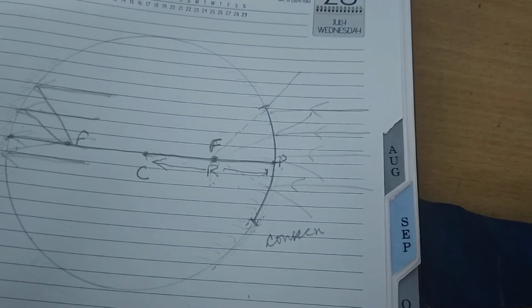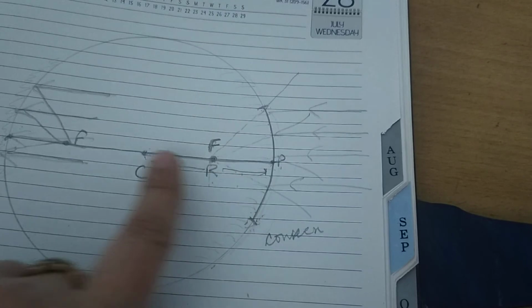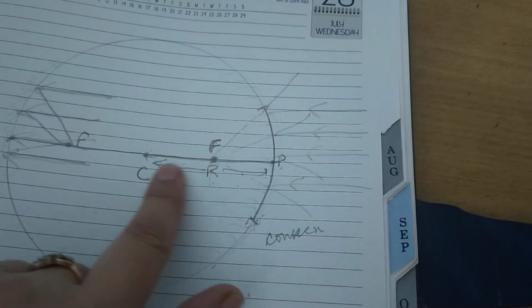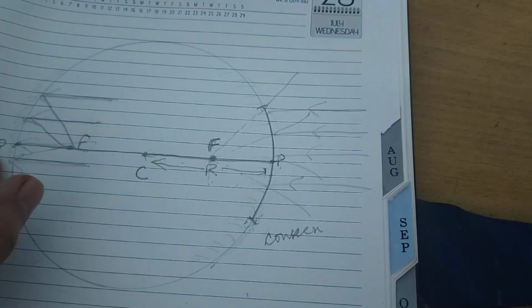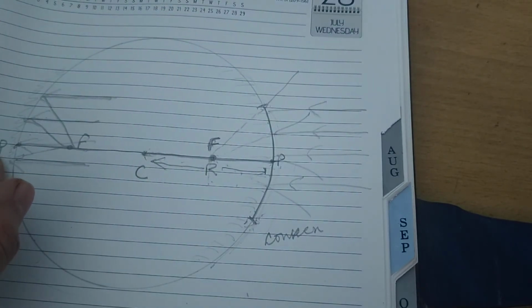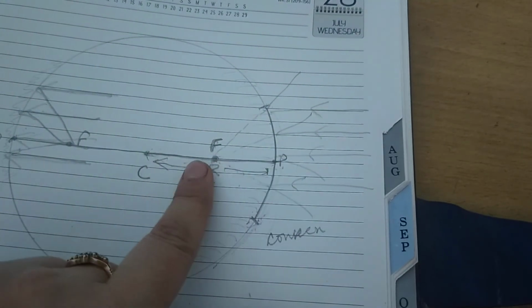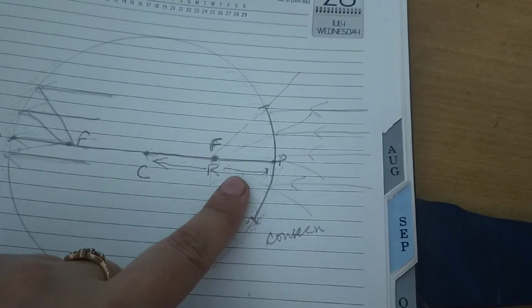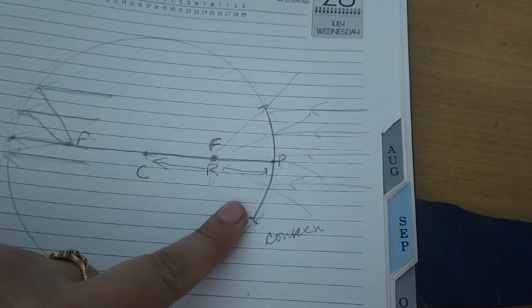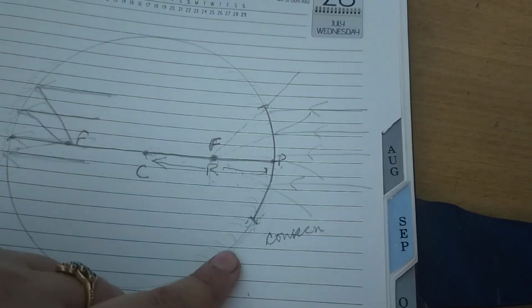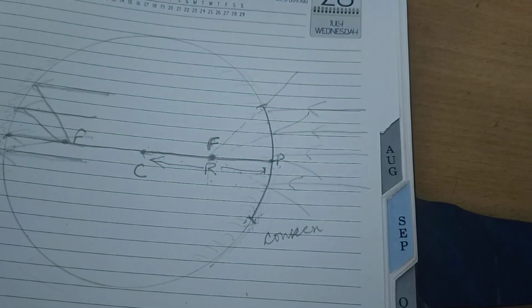Now what is this principal axis we are talking about in both the cases? The principal axis is the line joining the pole, focus and center of curvature. The straight line. You can say the line passing through the radius or the diameter of the sphere. So the line joining the pole, the focus and the center of curvature is called the principal axis. So these are the basic terms used in context with mirrors. I hope it's clear for you now.